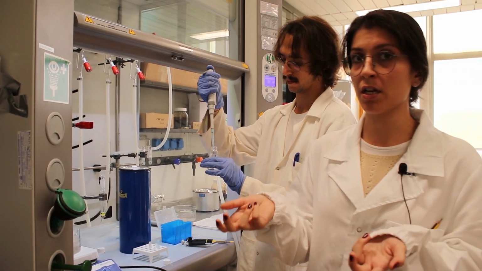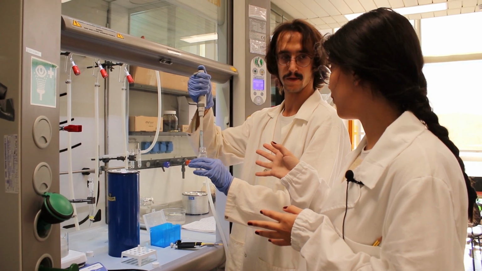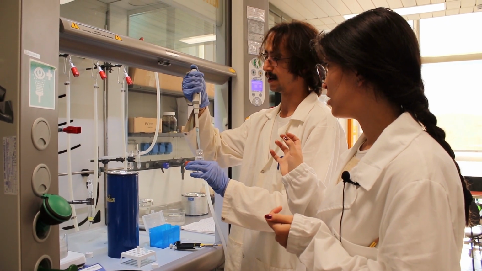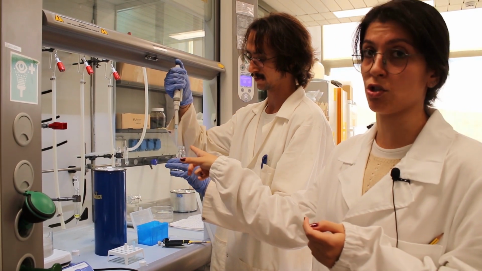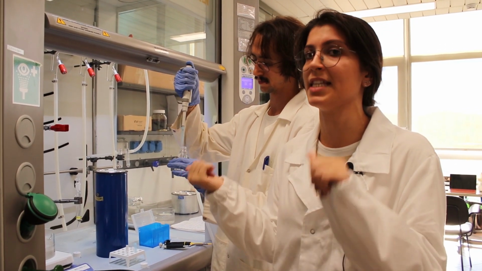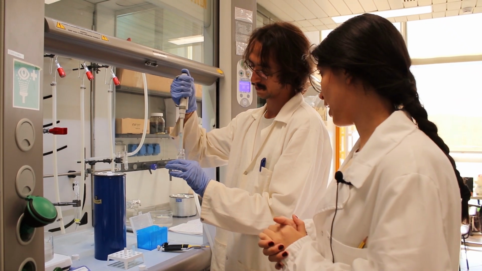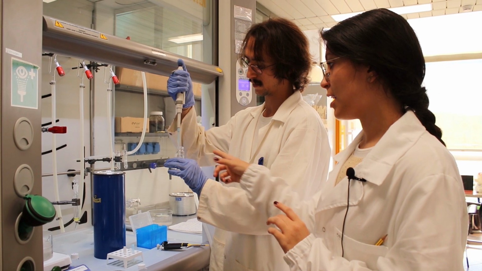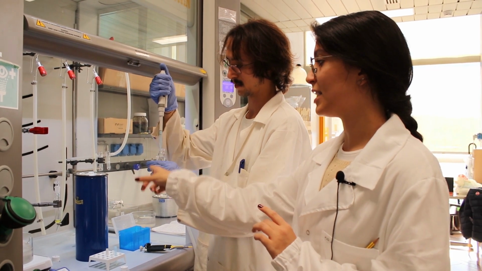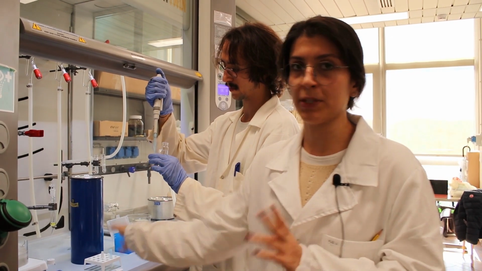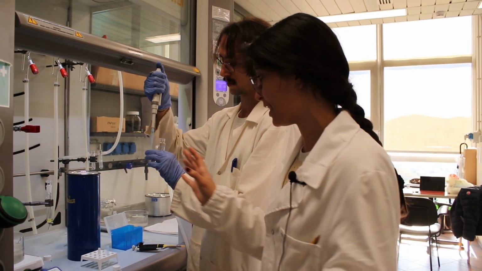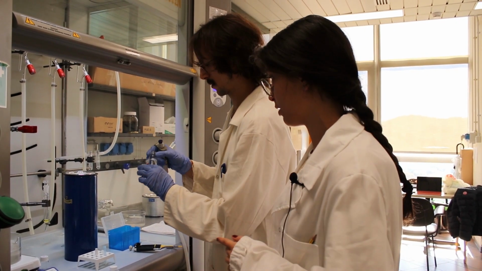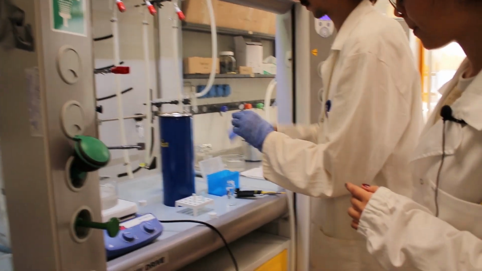Okay, 3 washings of how much? 500. Okay, 500 microliters of clean solvent that, once again, in our case is acetonitrile. Okay. So Alessandro takes the fresh solvent and puts it directly in one of the 2 Eppendorfs. Even in this case, it's perfectly the same to start with one or the other.